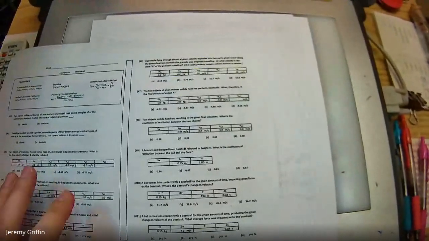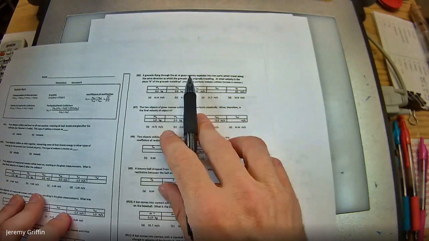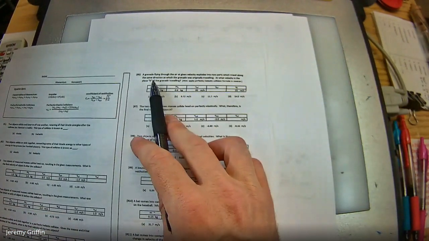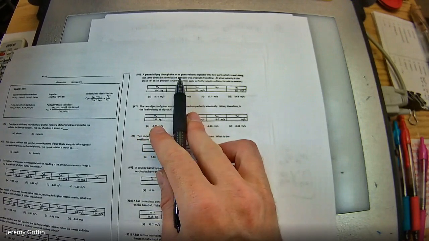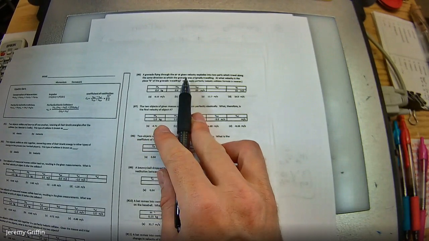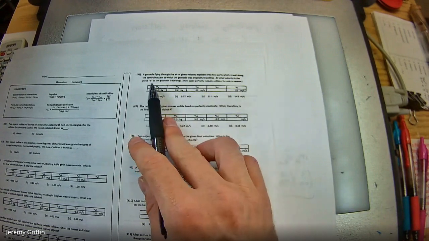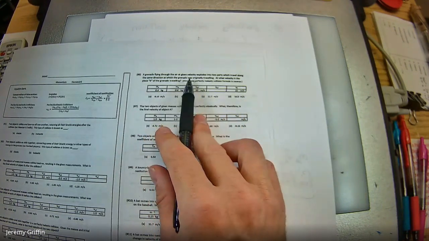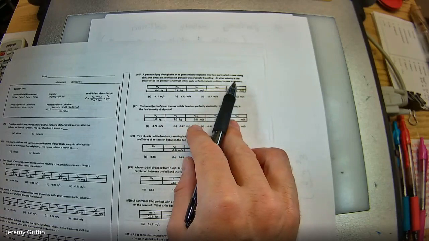Okay, so number 6 says a grenade flying through the air at given velocity explodes into 2 parts that travel along the same direction, like same axis of motion, okay? As which the grenade was originally traveling. At what velocity is piece B of the grenade traveling? And then a hint in parentheses here: applied perfectly inelastic collision, but in reverse.